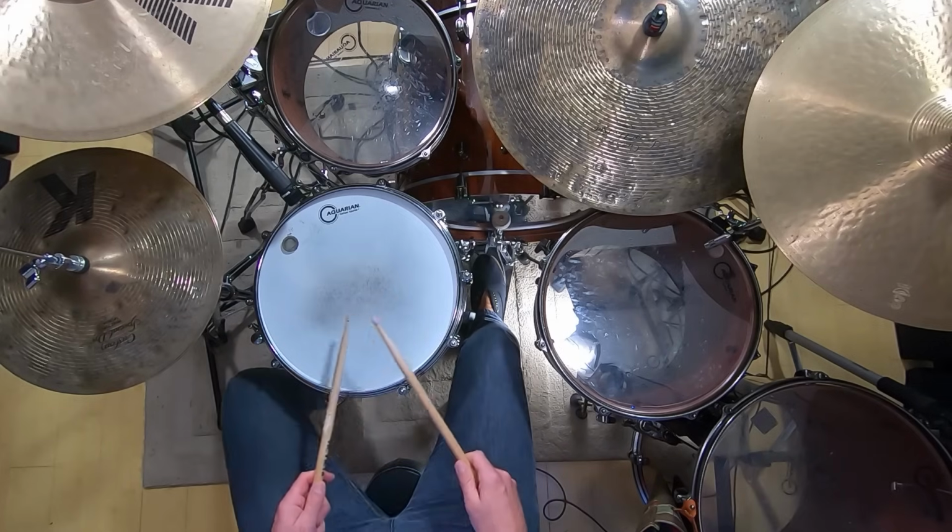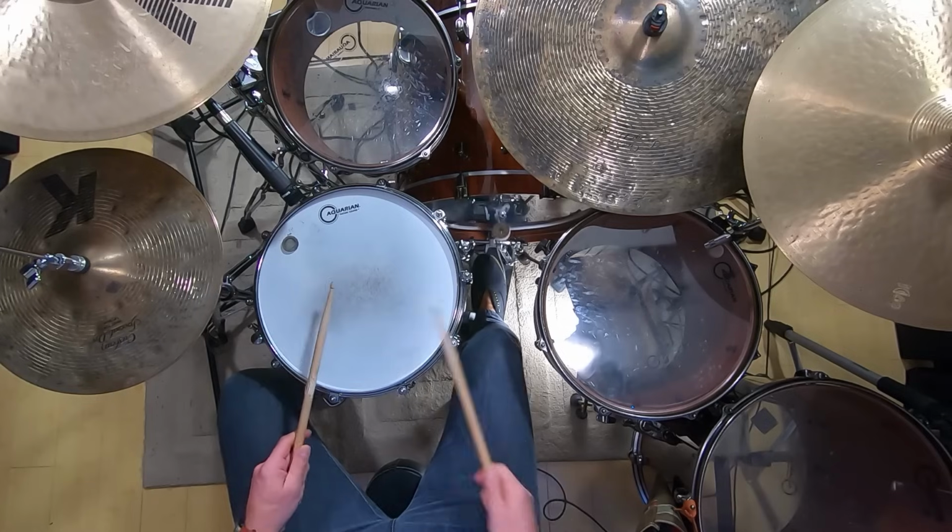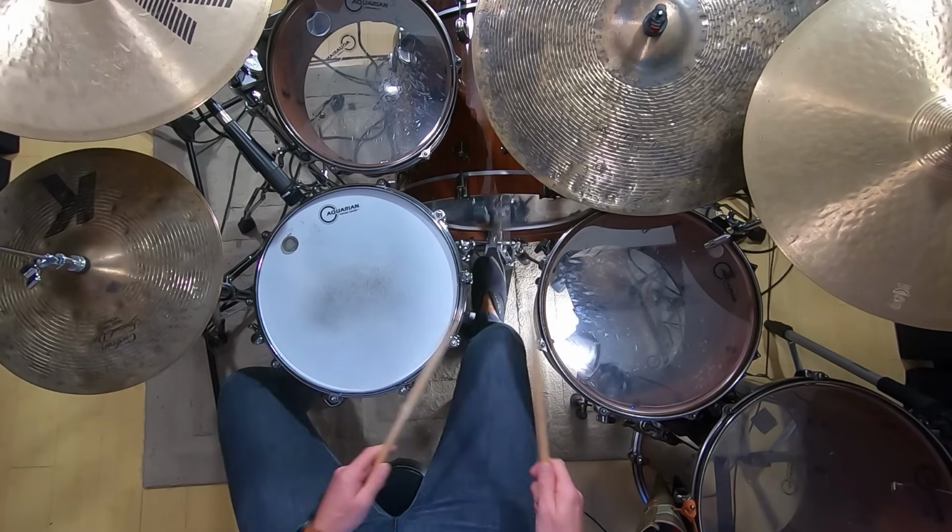this song starts out at about 101 BPM, so I'll play this at the album tempo. 1, 2, 3, 4.